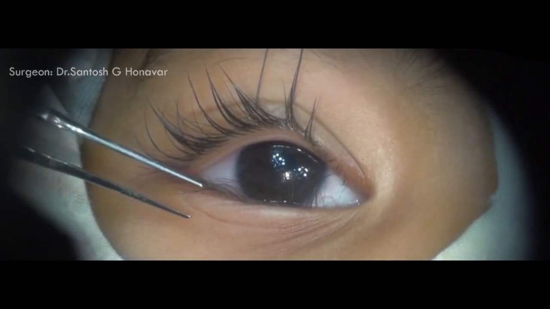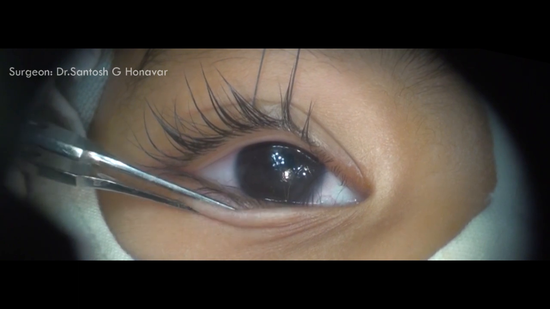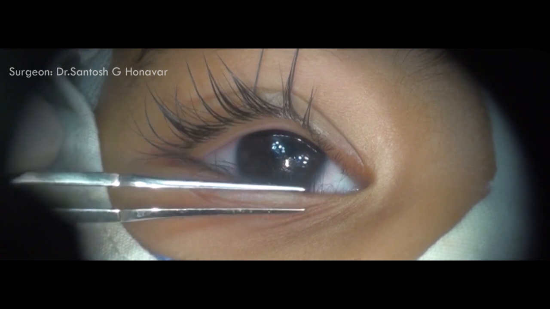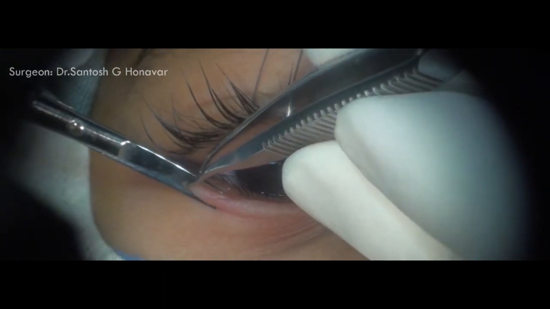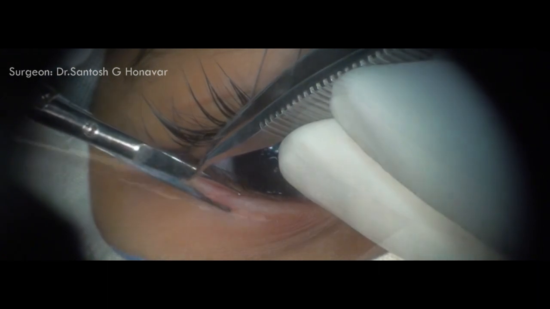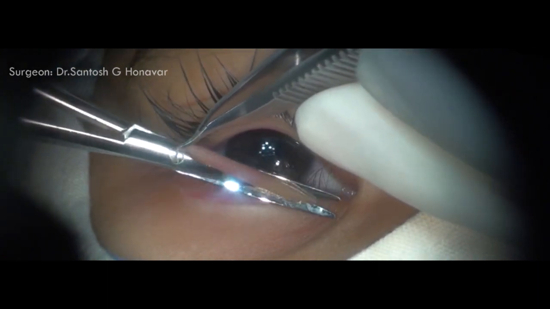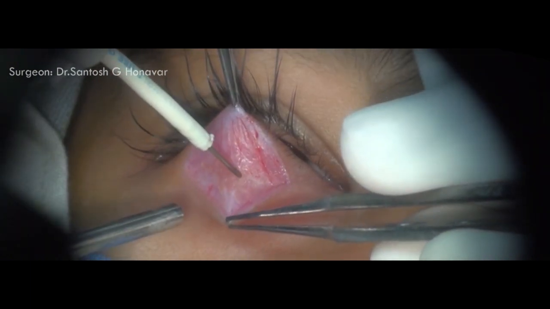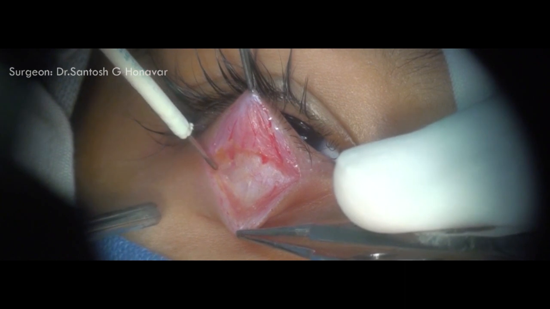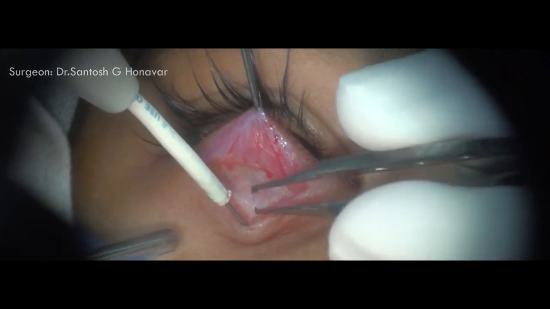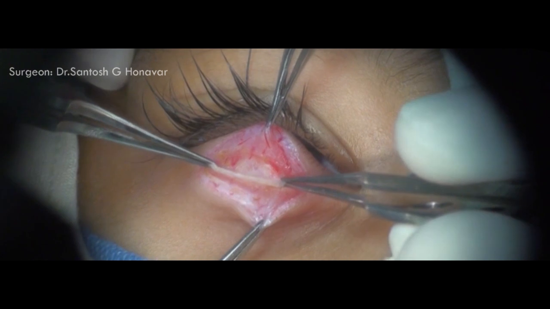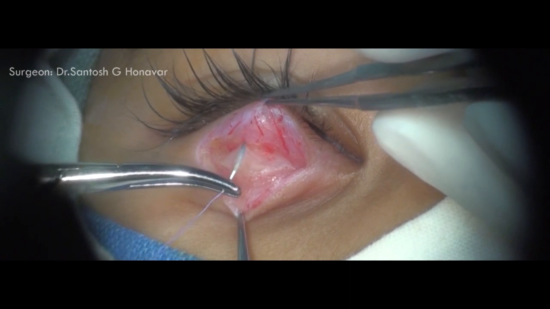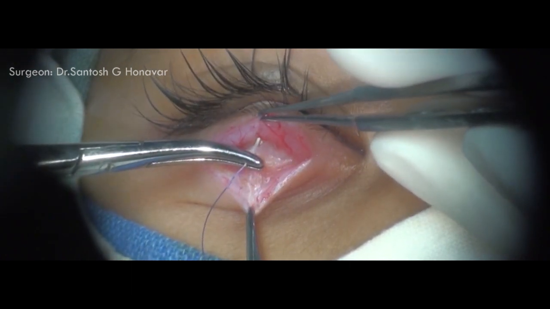The amount of planned excision is marked by pinching the excess tissue, preferably with a tooth forceps. A spindle-shaped excision of skin and orbicularis is done. Lower lid retractor edge is identified. The sutures are passed from the edge of the lower lid retractors, coming out acutely by ledging the tarsus.